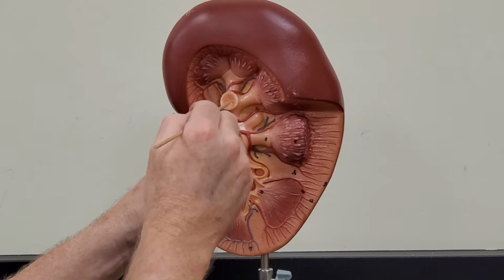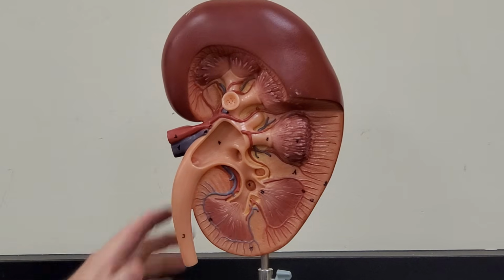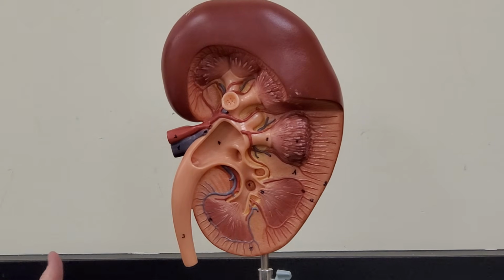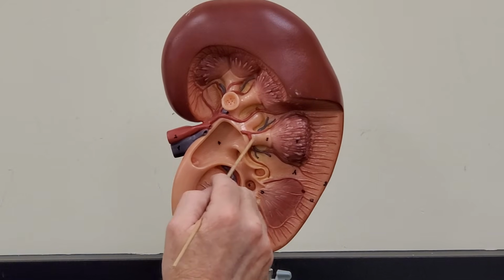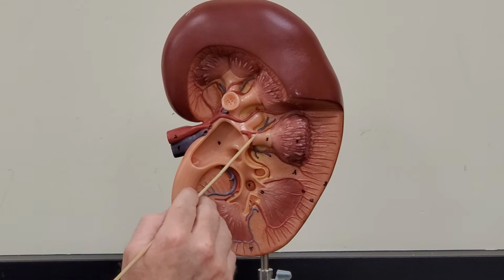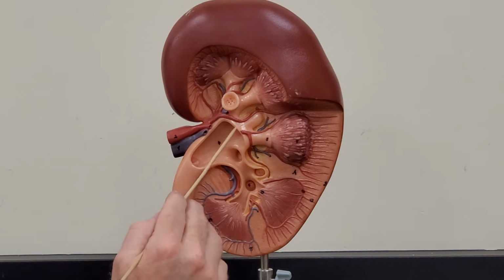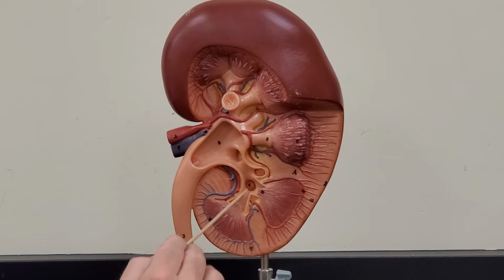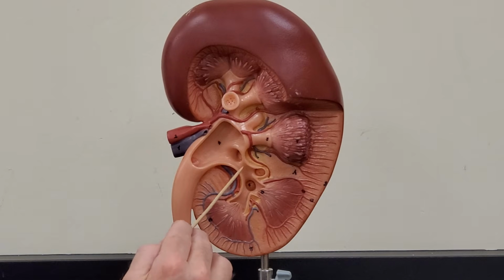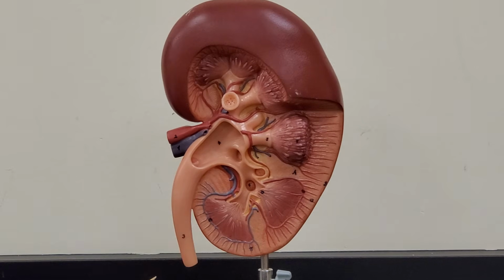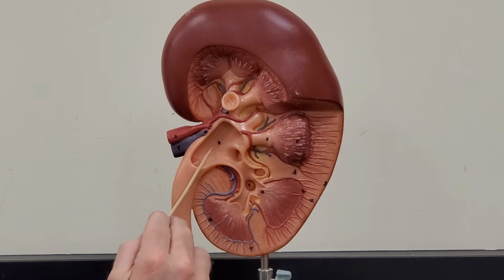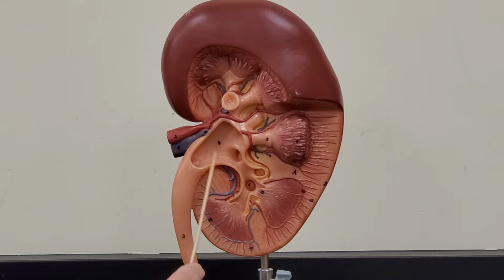Those little tiny holes that you see there are called renal papillae. A papilla is really a nipple, but it has an opening in it, and that's where urine would drain from the pyramids into the minor calyx. All of these minor calyces right here are draining into this one, and these minor calyces here are draining into this one. This is called a major calyx. This is a major calyx right here. The major calyces all drain into the renal pelvis, this space here, and then this tube would be called the ureter.